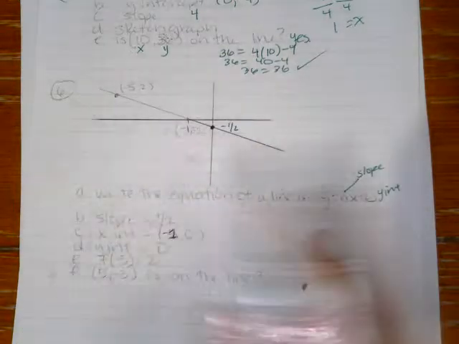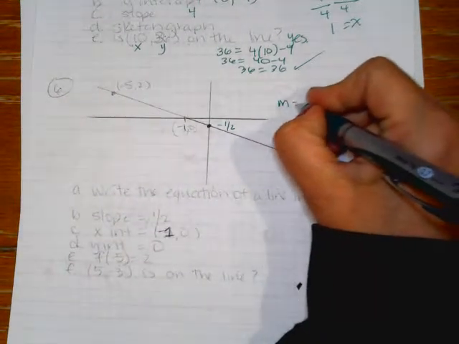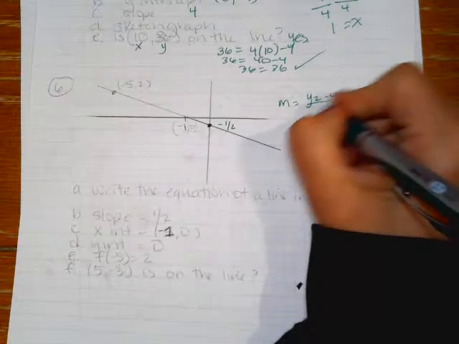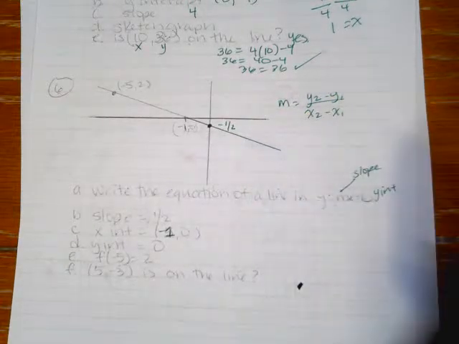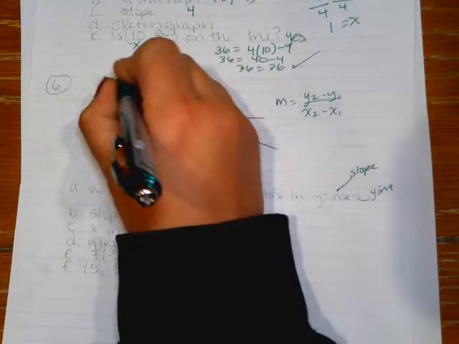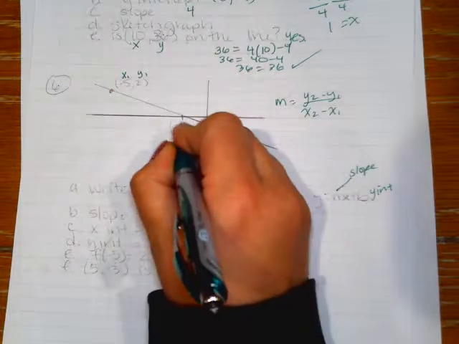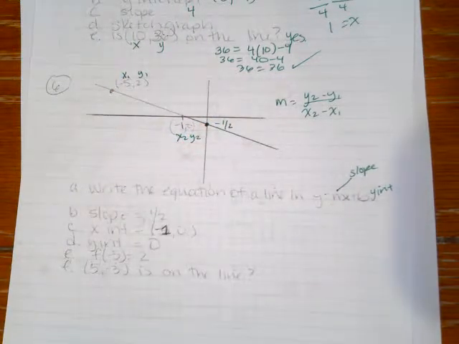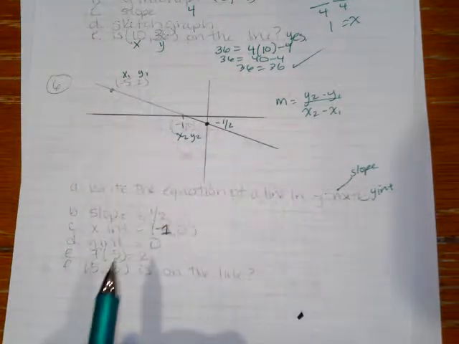We have 2 points. Remember, to find slope, it's y2 minus y1 all over x2 minus x1. It doesn't matter which ones you make x1, y1, x2, y2. Okay, so I'm going to go ahead and plug these in.